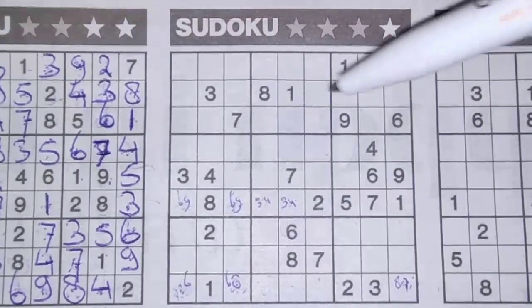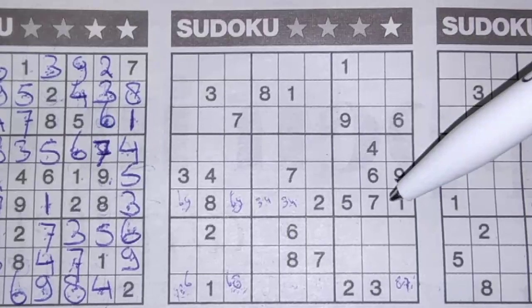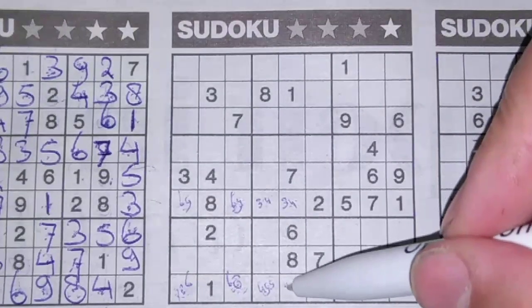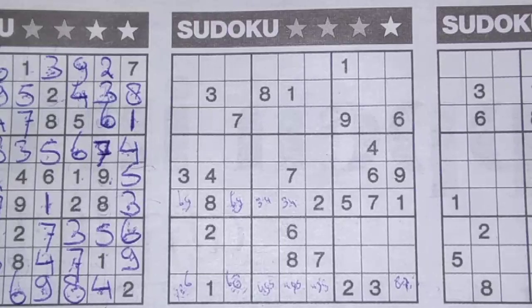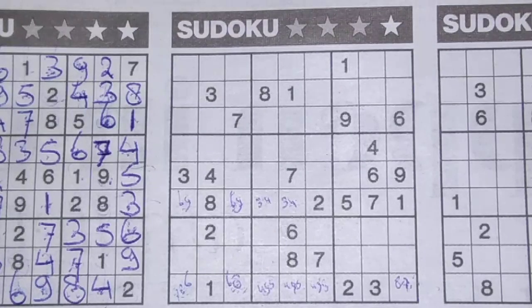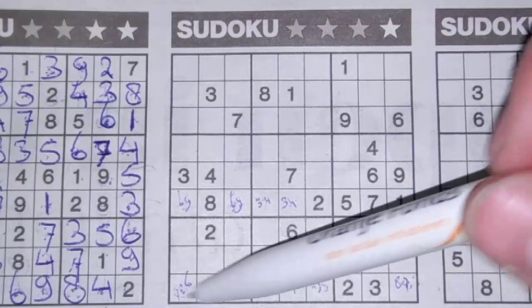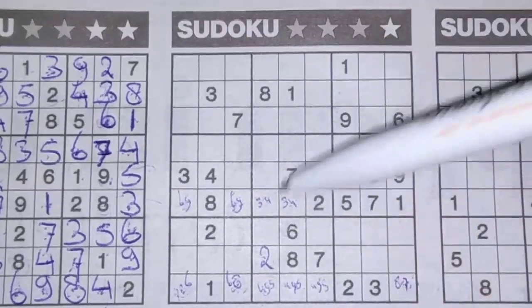Alright. What are those 3 missing numbers? Those missing numbers are the 4, the 9, and the 5. I marked them 4, 9, and the 5. That means we have a 2 in this row, a 2 in the last row, so in the row between, the only place for the 2 should be there.